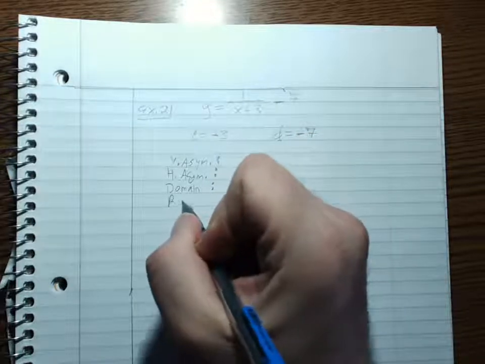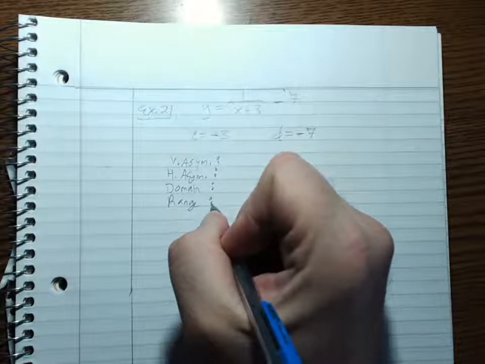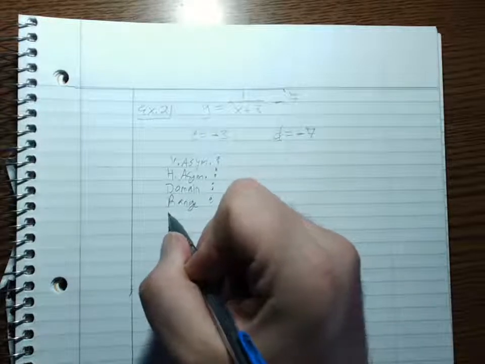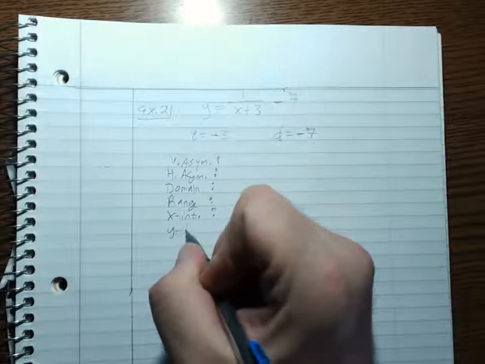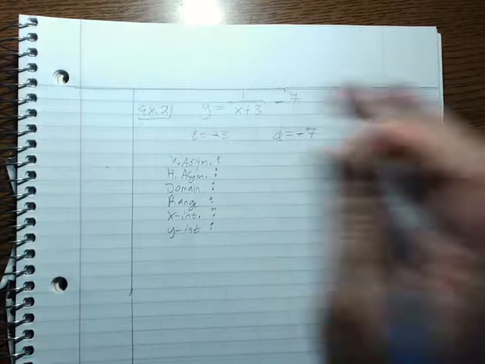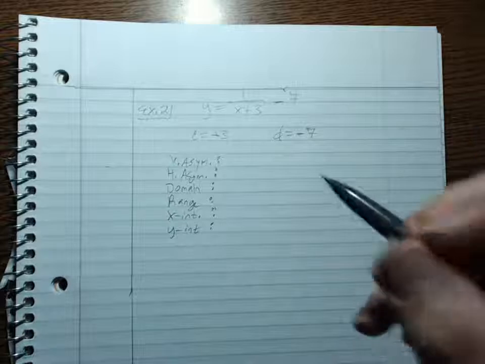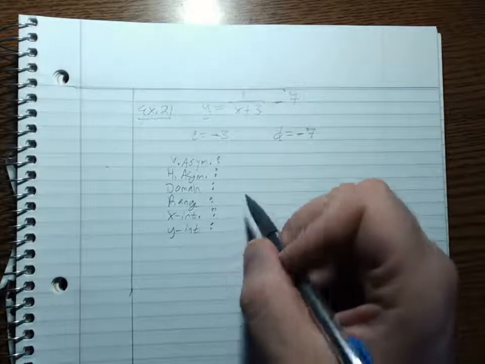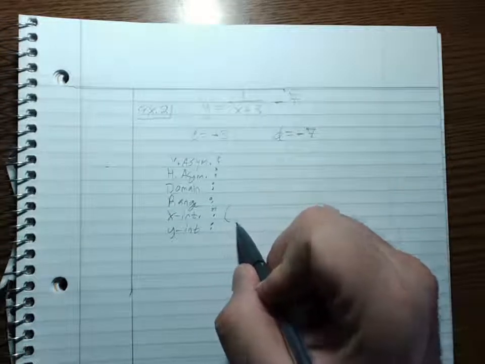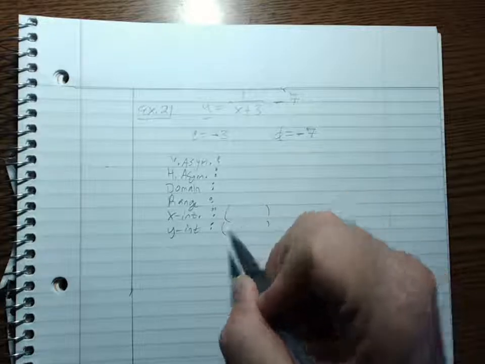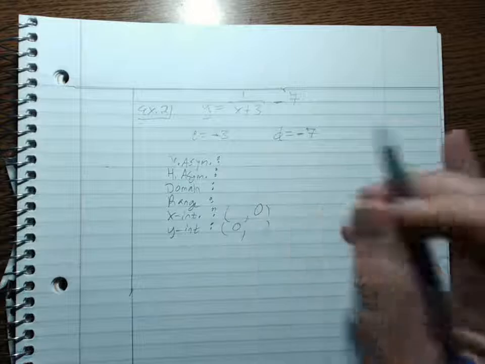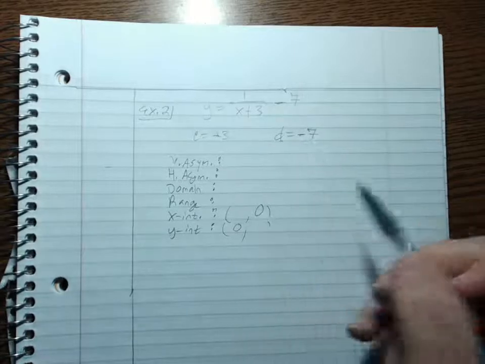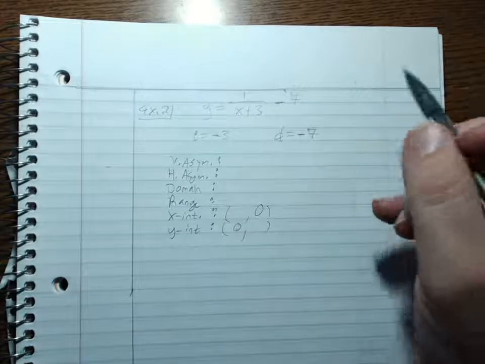The range. The x-intercept. And the y-intercept. Excellent. And I happen to know that this is the way all intercepts are. They will be ordered pairs. For x, the y is always 0. For y, the x is always the opposite. So I can go ahead and put those in here, and then we can find some other stuff.